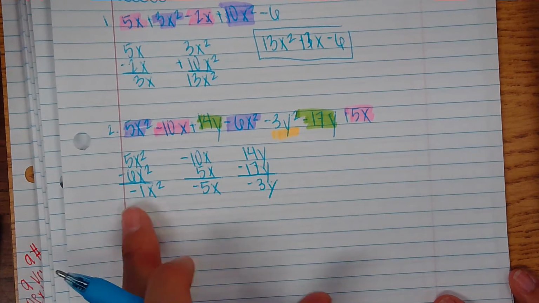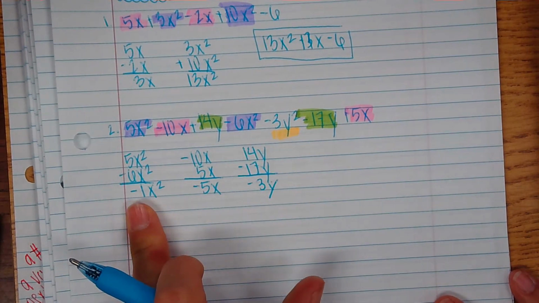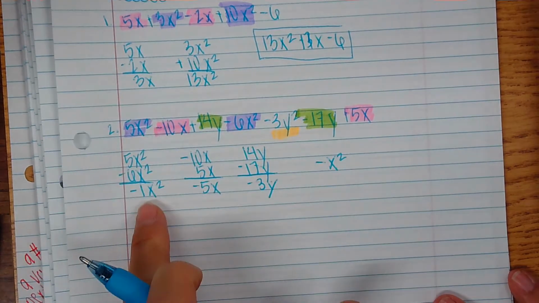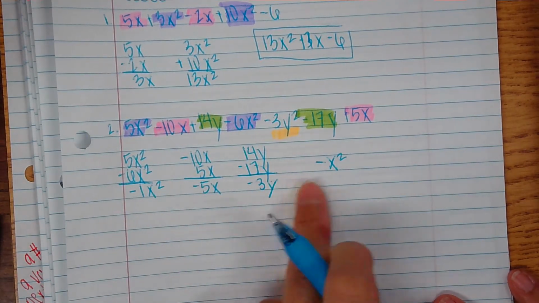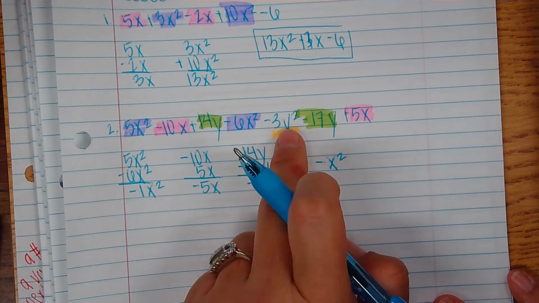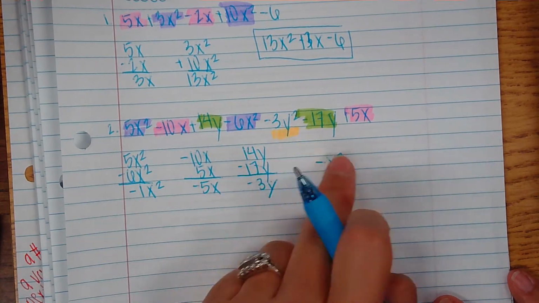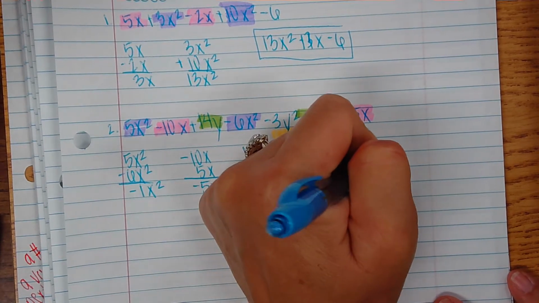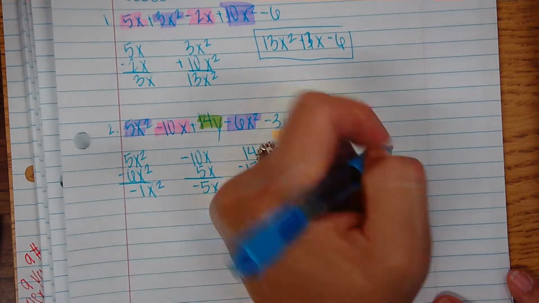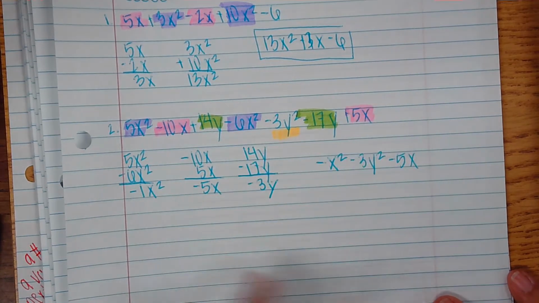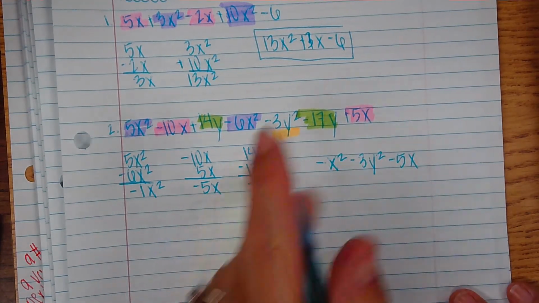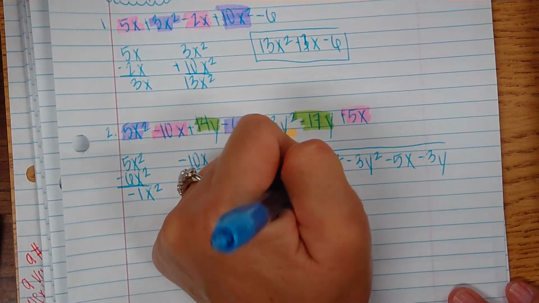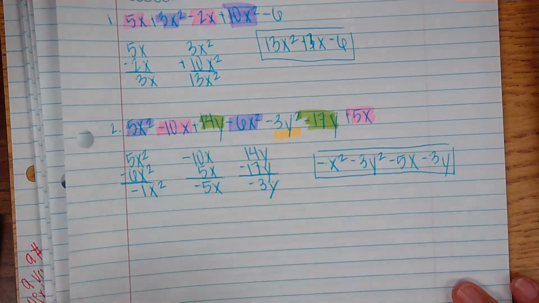But what we're going to do is we're going to start with our highest exponent. So negative x squared. Again, I don't need to write that one. And then my second highest exponent, but alphabetically, so x, y, z, right? So minus 3y squared, and then minus 5x, and then minus 3y. And that would be my answer.